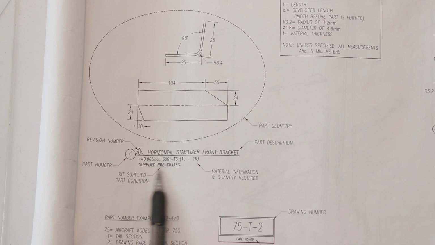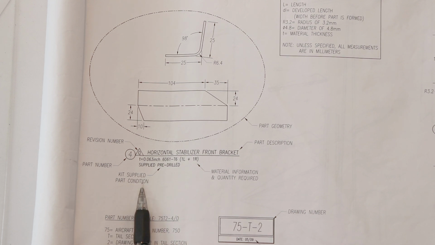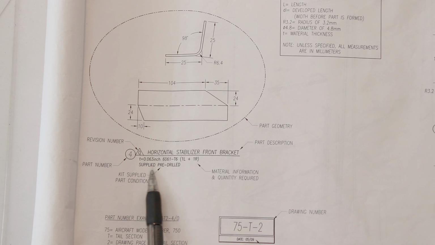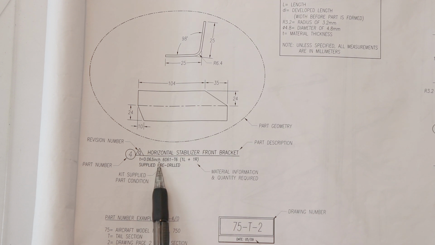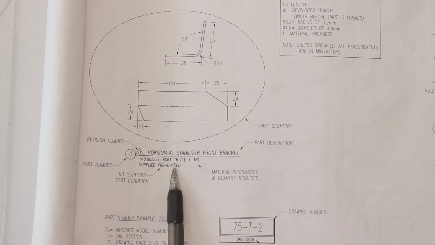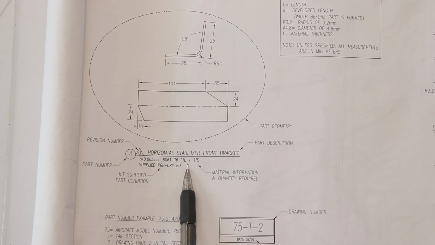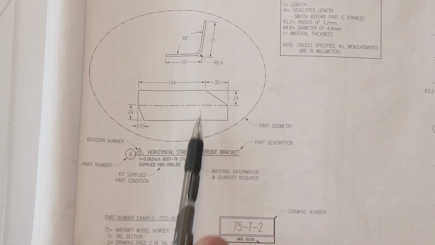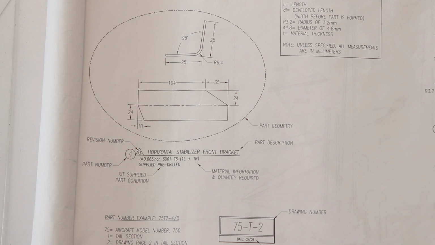They're telling us here that this is supplied pre-drilled, and that's only if you buy it in the kit. Remember, if we're scratch building, of course, nothing is pre-drilled. And then they're telling us material information: quantity required, 63 thousandths of an inch thick, 6061 T6 alloy. You need to make one left and one right part. Now, on these parts where you have to make a right and left bracket, you have to make mirror images of these parts, and it's up to us to figure out how we're going to do that.